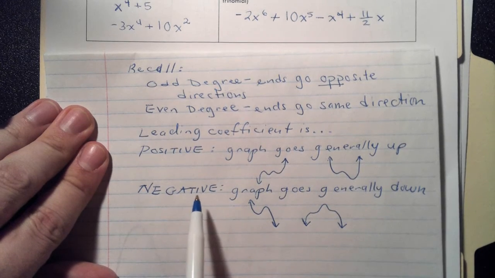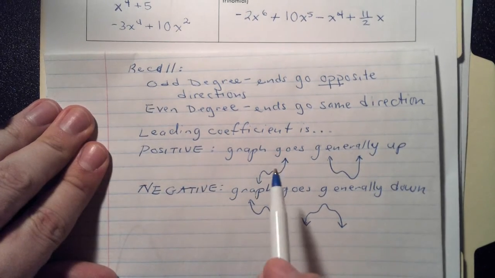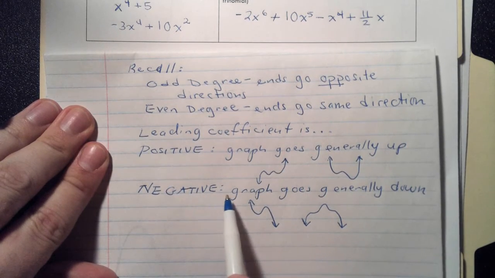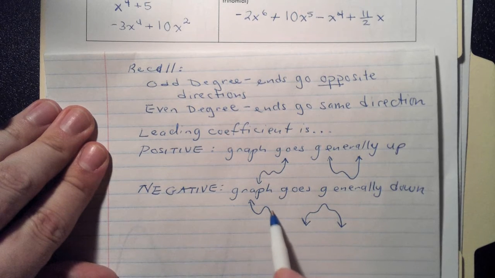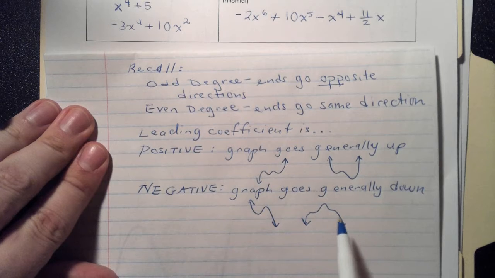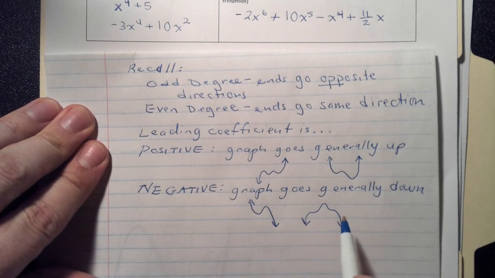Now, if the leading coefficient is negative, and I put this together with what I know about odd degree and even degree polynomials, a negative leading coefficient makes the graph go generally down, whether that's again from left to right for an odd degree polynomial, or both ends going down if I have, here I have some sort of funky even degree polynomial.